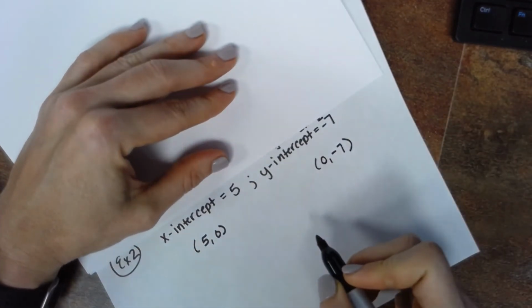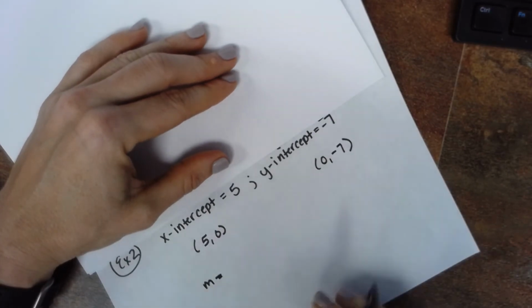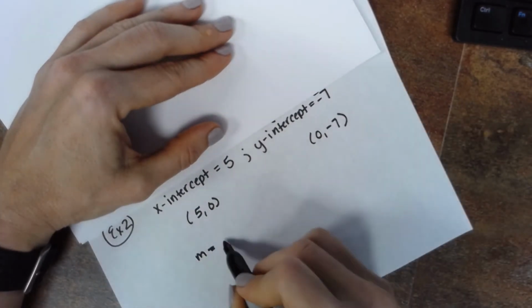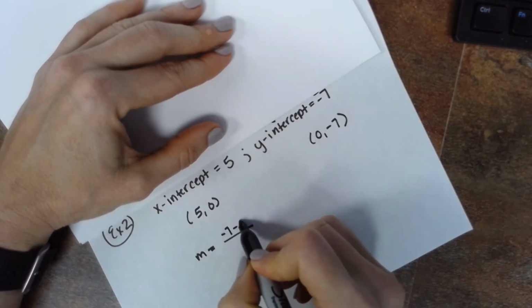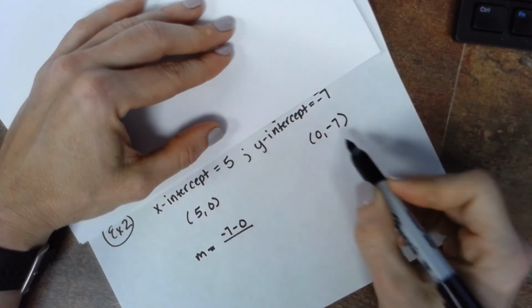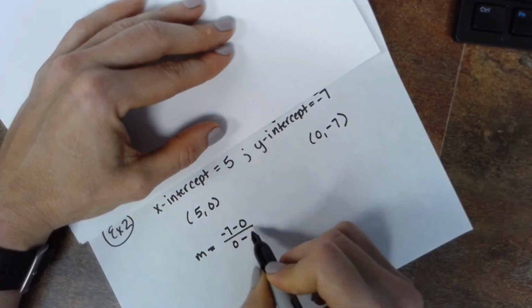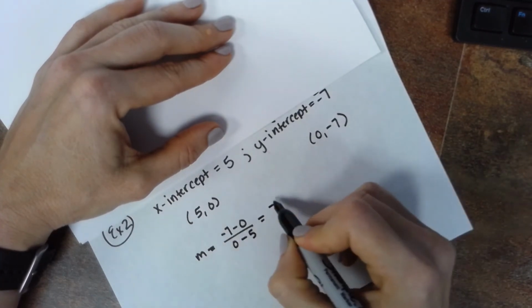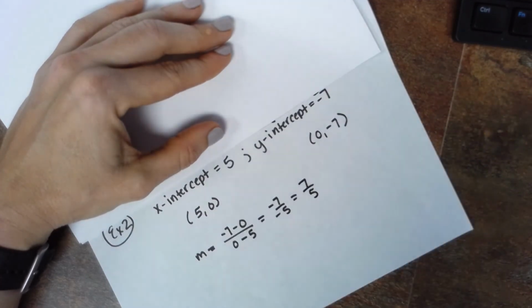Okay, so I'm going to follow the same steps. I'm going to start by finding my slope. So I'm going to subtract my y's, negative 7 minus 0. I don't know why I just went in that order. Doesn't really matter which order you go in as long as you stay consistent. 0 minus 5. Either way, you're going to get 7/5 as your slope.